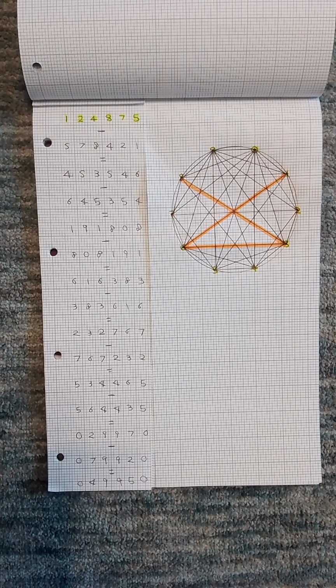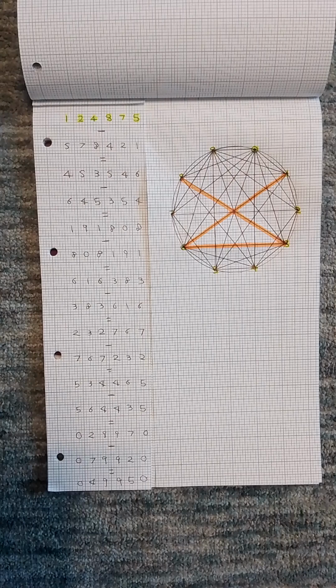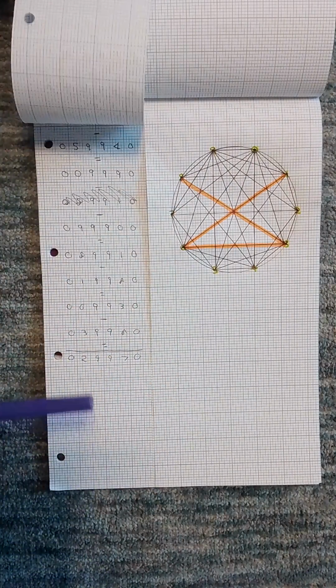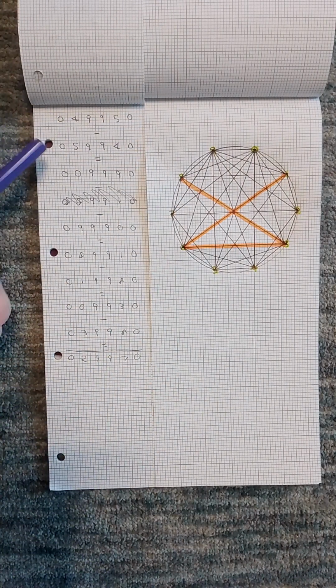What should we use? Use the purple. Orange or purple look good. Right. What should we choose? Let's choose one of the 0 numbers. Okay. Here we go.